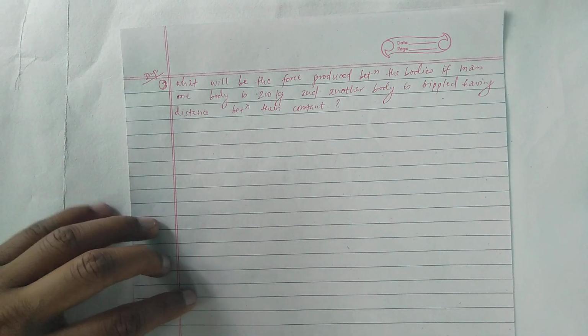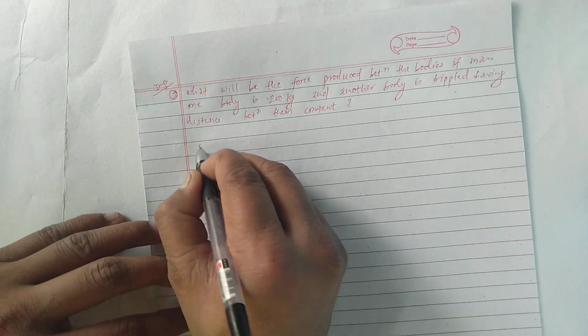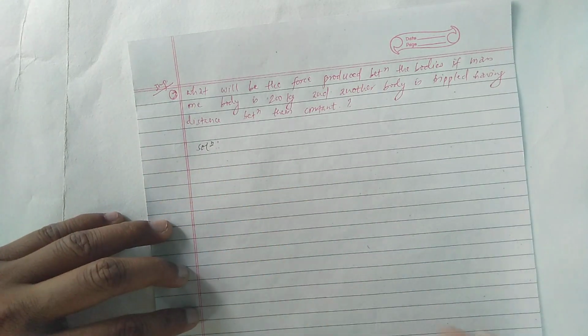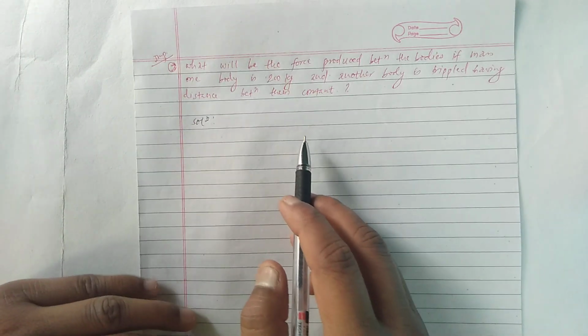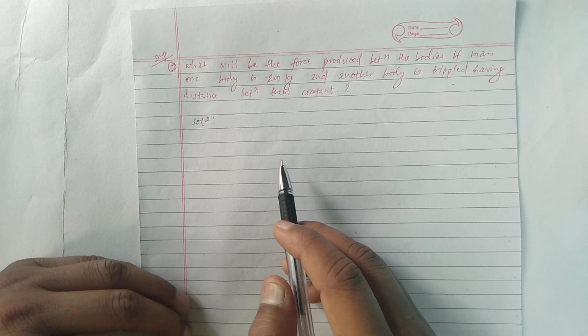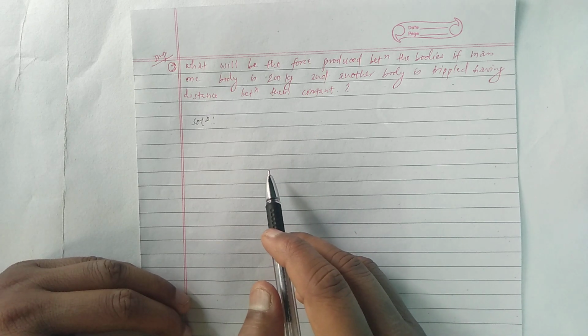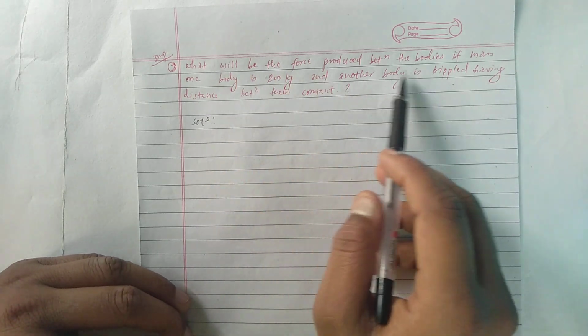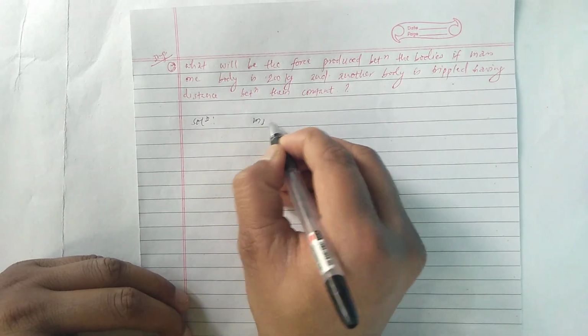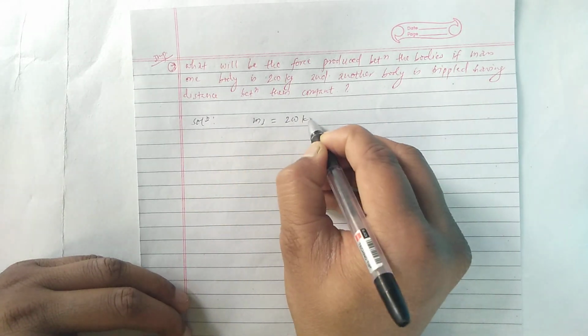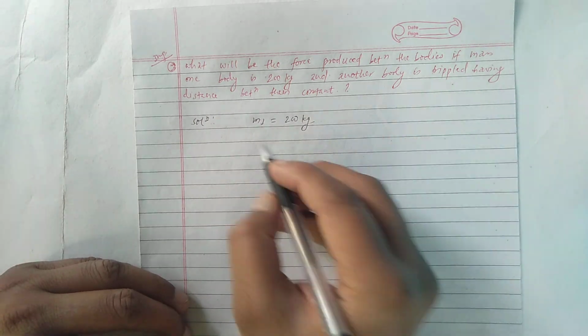Okay, so now the solution. From any given question we first have to write the value of m1, m2 and d. So if the mass of one body is 200, m1 is given here as 200 kg, and the other body is triple.